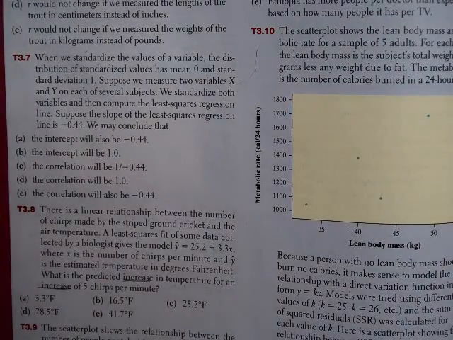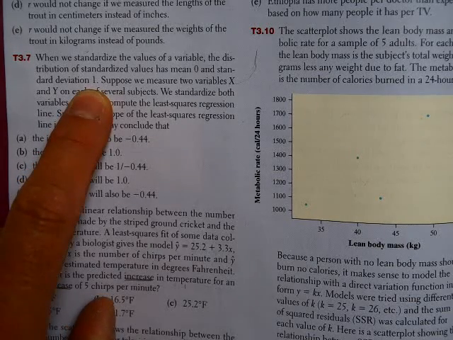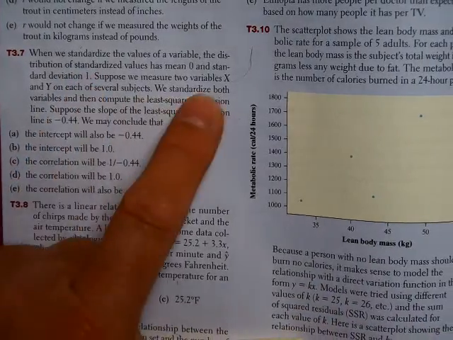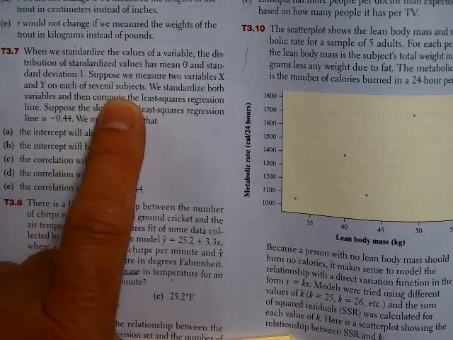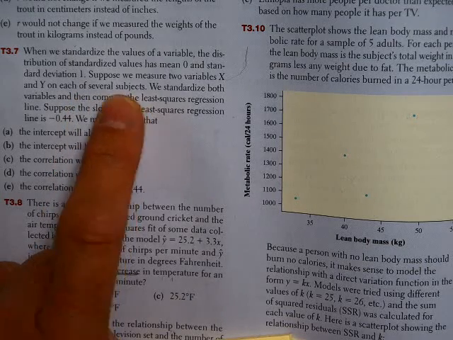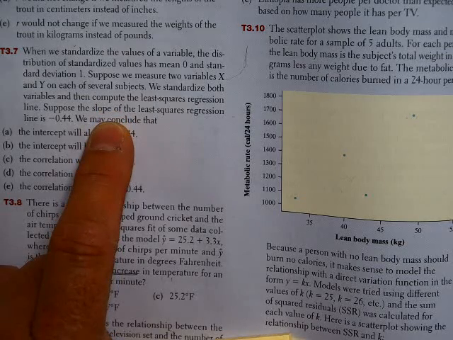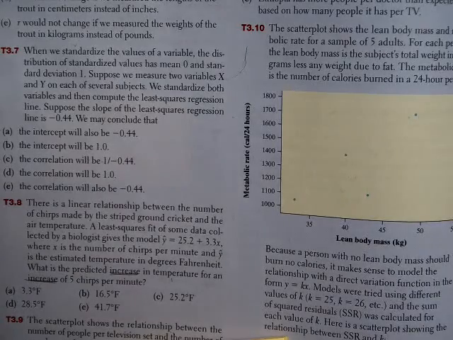Number 7, this one's a little tricky. When we standardize the values of a variable, the distribution of standardized values has a mean of 0 and a standard deviation of 1. That's exactly what standardizing does. Suppose we measure two variables, x and y, on each of several subjects. We standardize both variables and then compute the least squares regression line. Suppose the slope of the least squares regression line is -0.44.